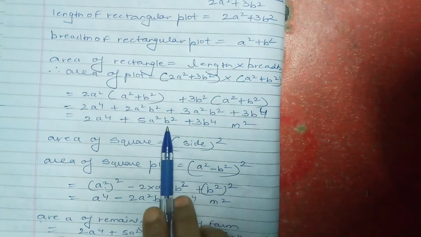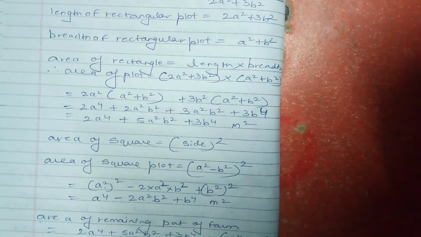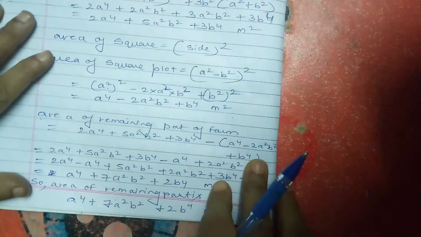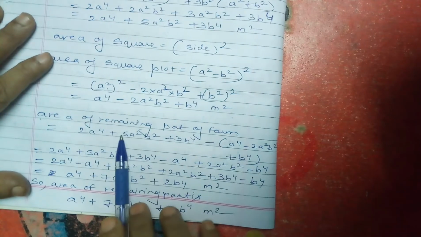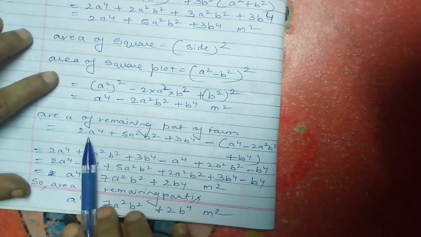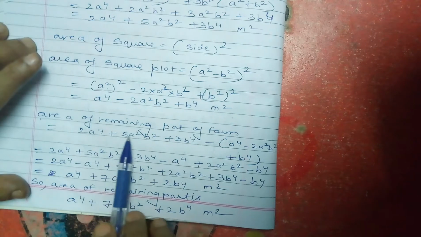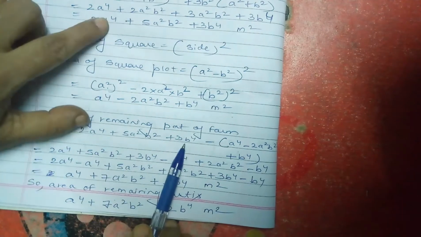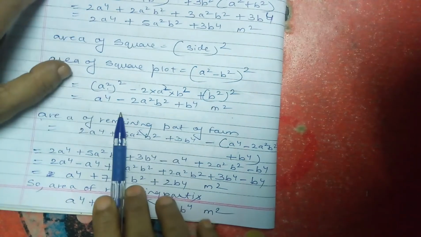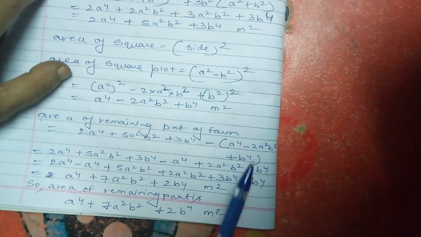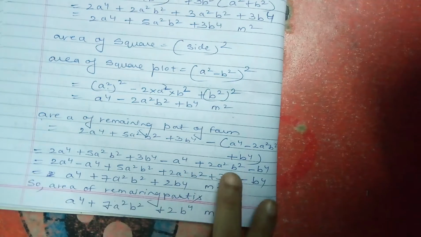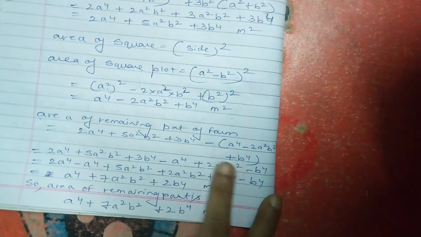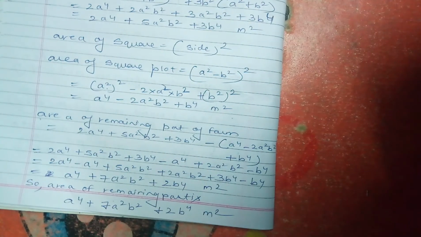This is the area of the rectangle which we have got. Now how can you find out the area of the remaining part of the form? Just by subtracting the square area from the rectangle area. So this is the rectangle area, 2a4 plus 5a square b square plus 3b4. See here, this is the square area, so I have written it in bracket. Be careful that while subtracting, you should keep the other algebraic expression in bracket. And afterwards, in the next step, you open the bracket by changing the signs.